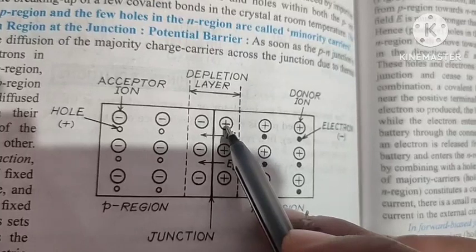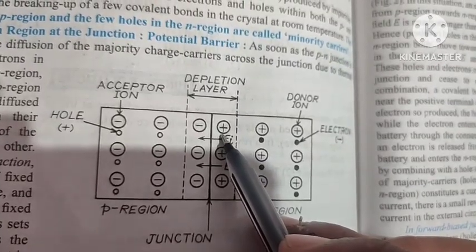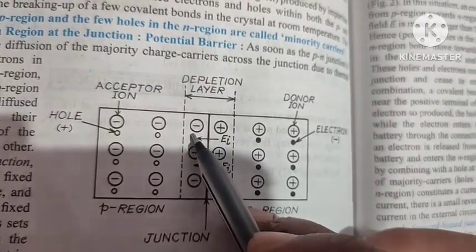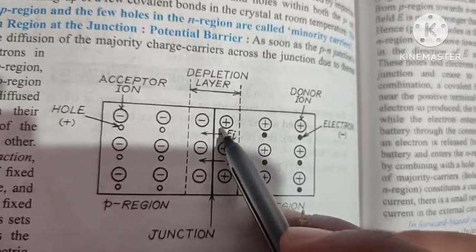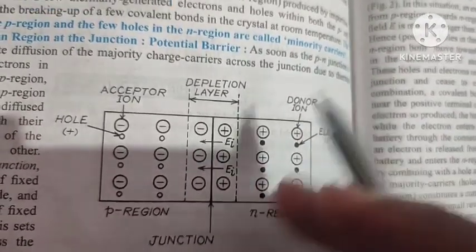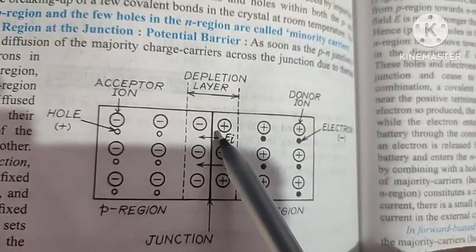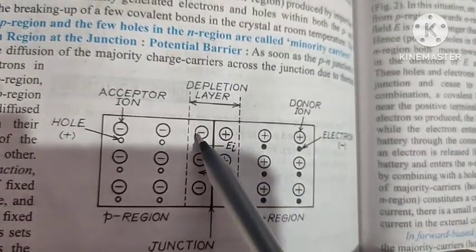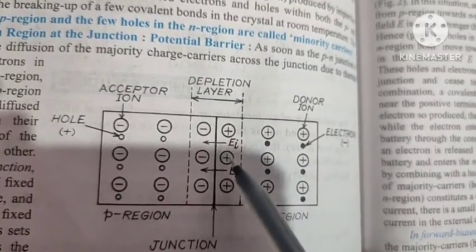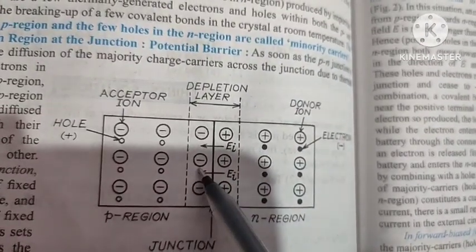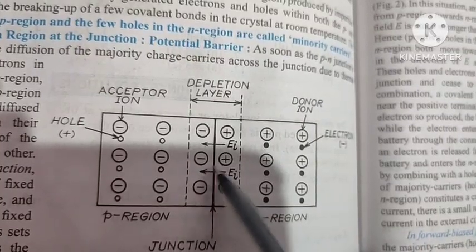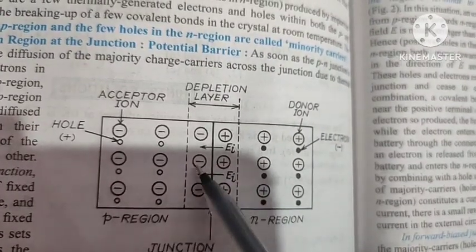Suppose there was one electron over here, this electron went to this side, and there was one hole over here, this hole moved towards this side. So this electron and this hole recombine, and they are neutralized and vanish, but this positive charge and this negative charge are left behind there. Here also, one electron and one hole, when they come to the junction, they recombine and leave behind the positive charge and negative charge.